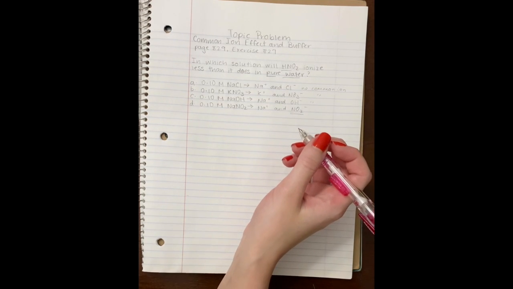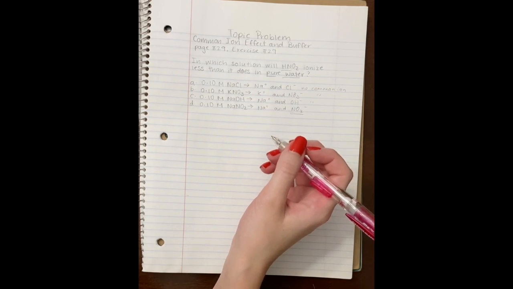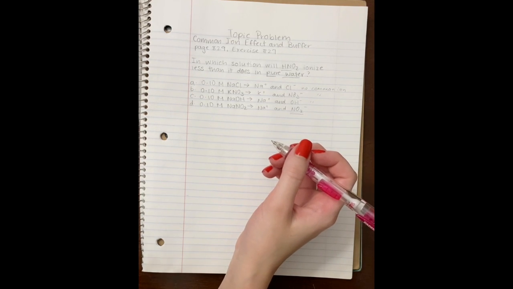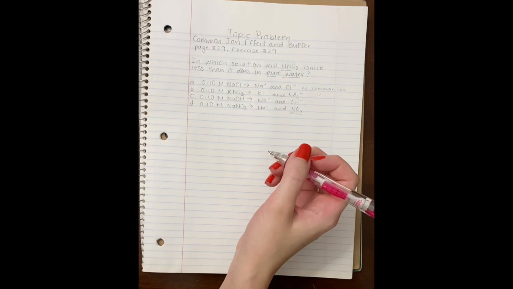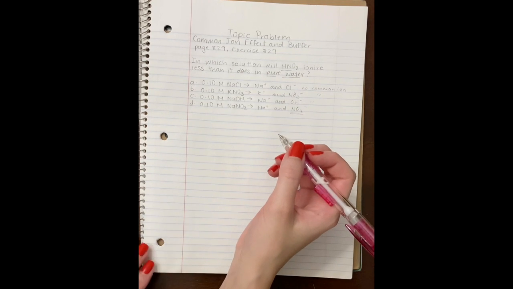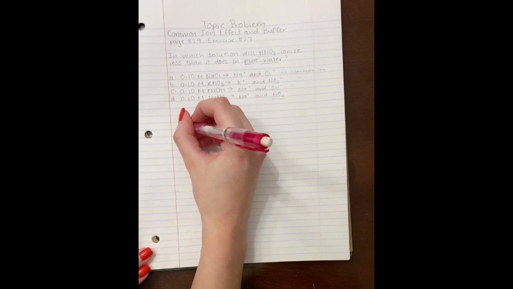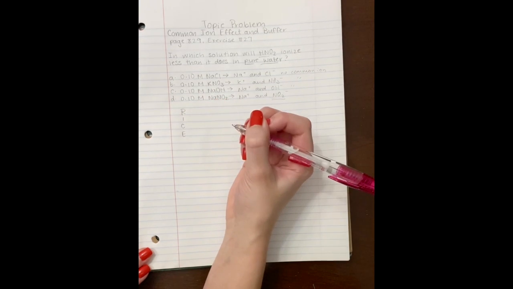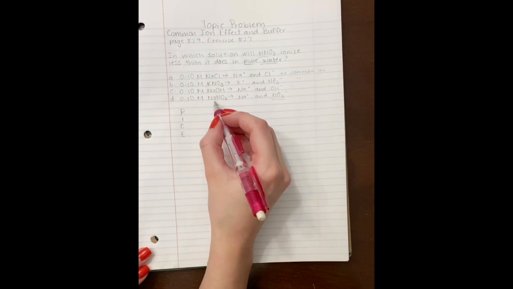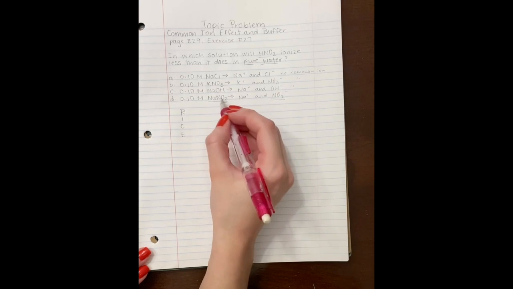So, as I mentioned, when there's a common ion, that means that there's a higher pH than when it reacts with water. So the ideal way to solve this would be to create a RICE table in pure water and then later using this compound.